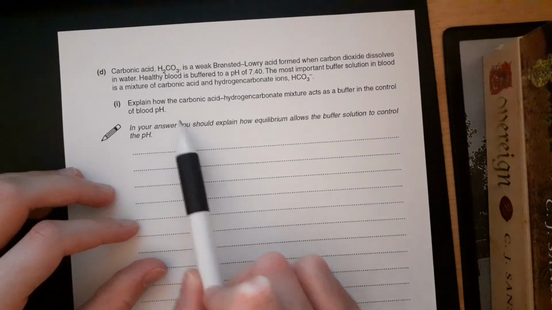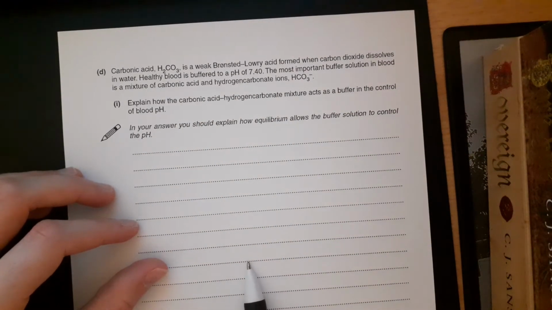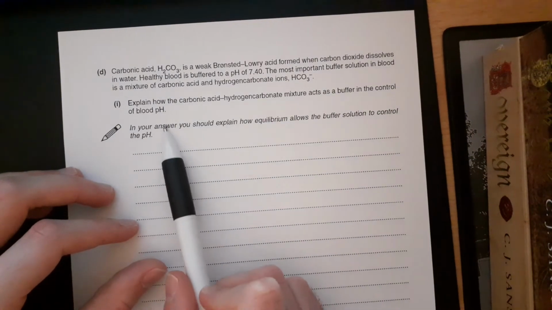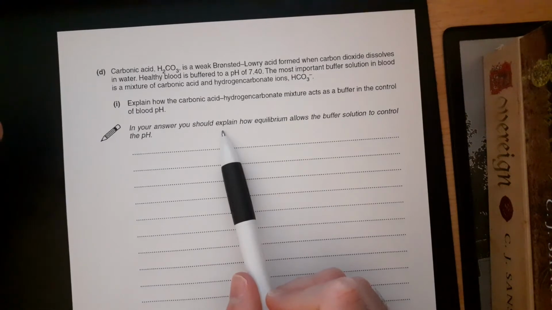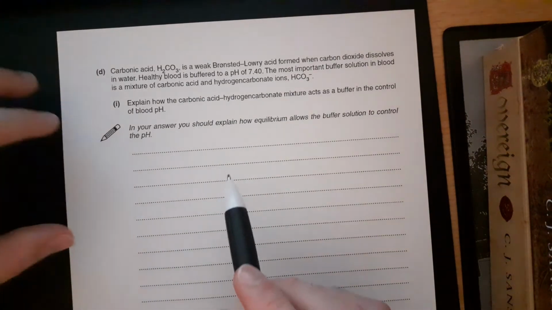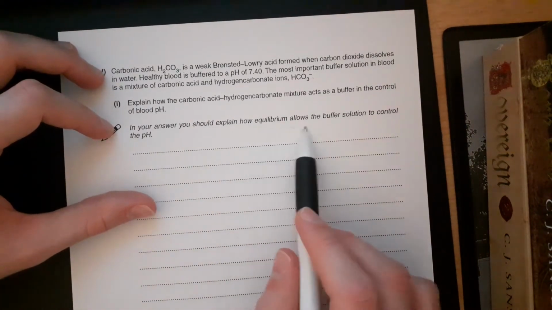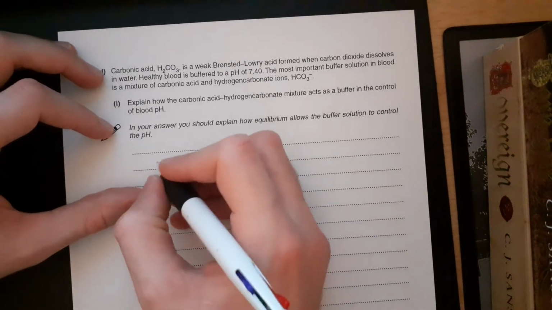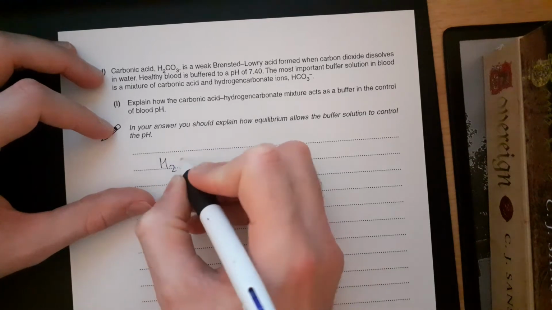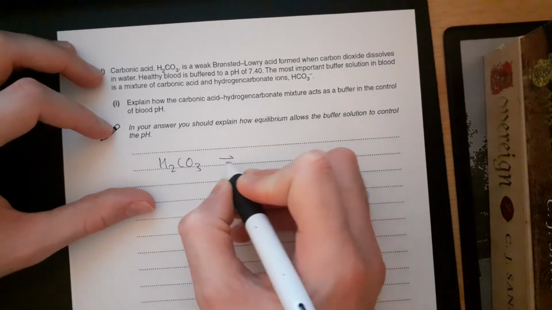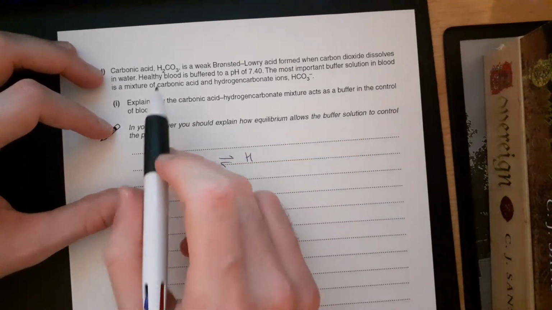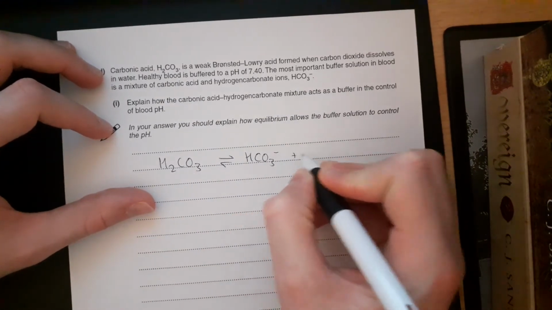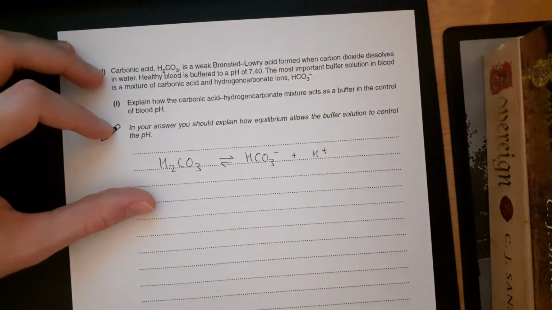And the actual question here is the same as one we've seen in a previous video, it's just linked to this particular example. So it's explaining how this acts as a buffer solution. The first thing we want to do is, it says explain how the equilibrium allows it to work. So we need to actually write this equilibrium out. It's just the equilibrium for this carbonic acid dissociating. Okay, so it's going to make these hydrogen carbonate ions and obviously H plus ions. We're going to get a mark for doing that.